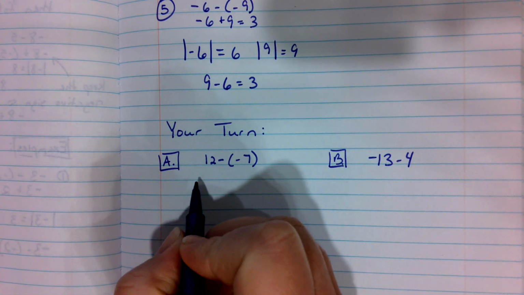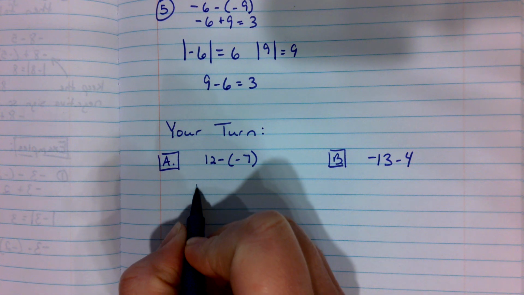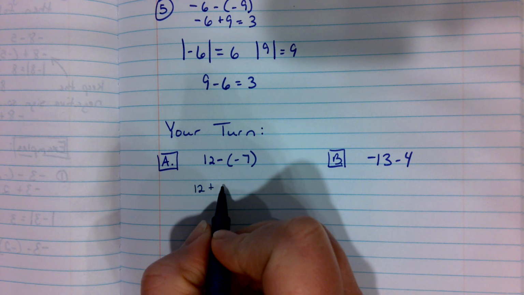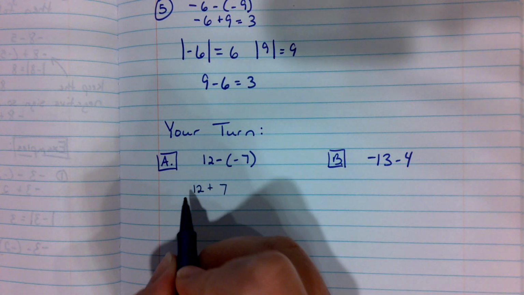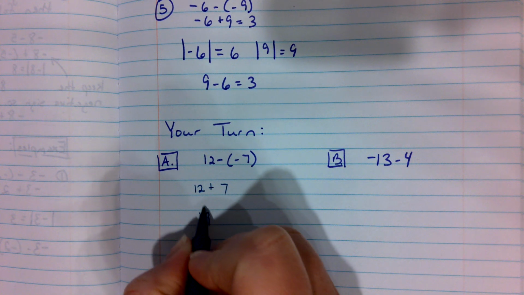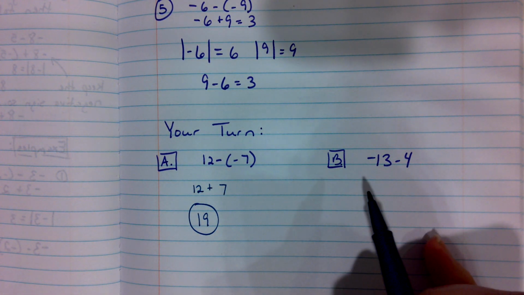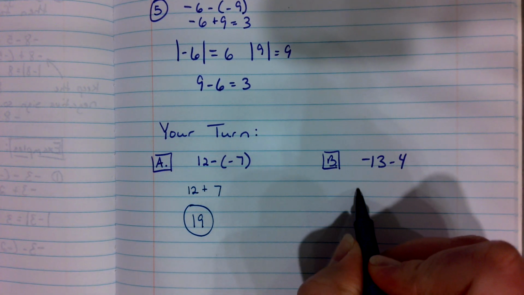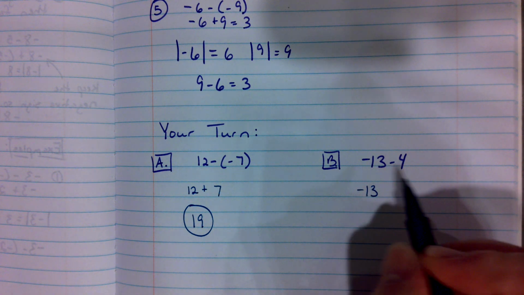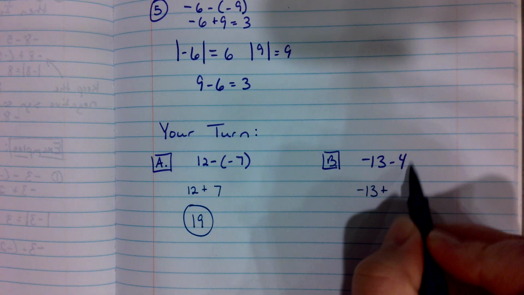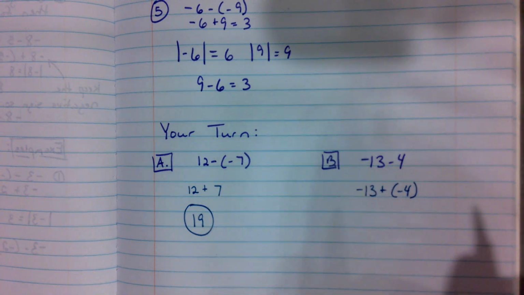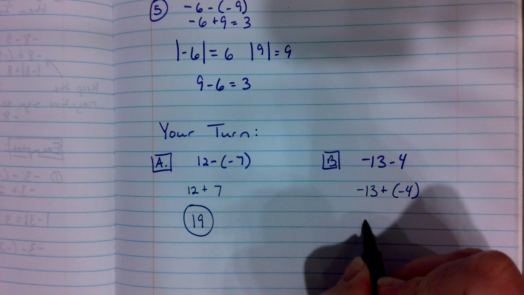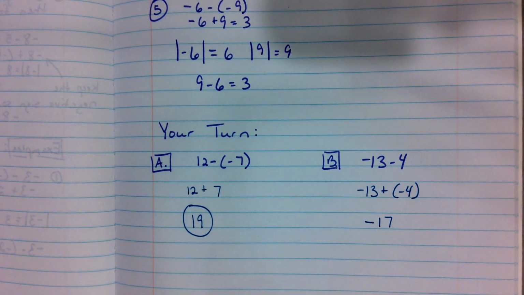I'm going to work those out. So I have keep, change that to addition, and the opposite of negative 7 is positive 7. So 12 plus 7 is 19. All right, B, negative 13 minus 4. Keep our first integer, change the subtraction to addition, and the opposite of 4 is negative 4. So we have negative 13, we're adding more negatives. So we're going to have negative 17.